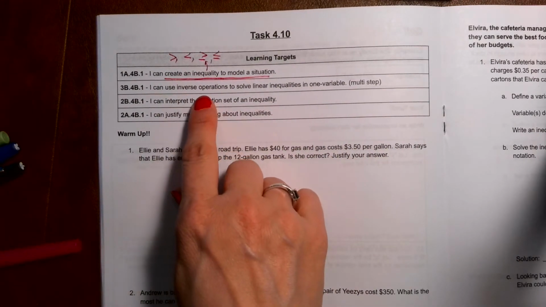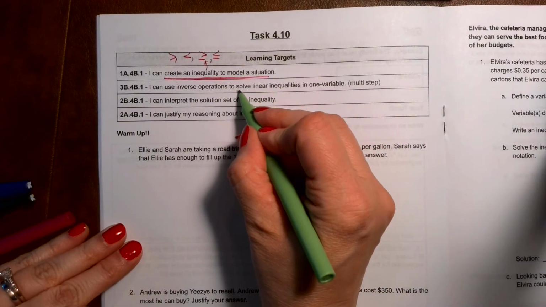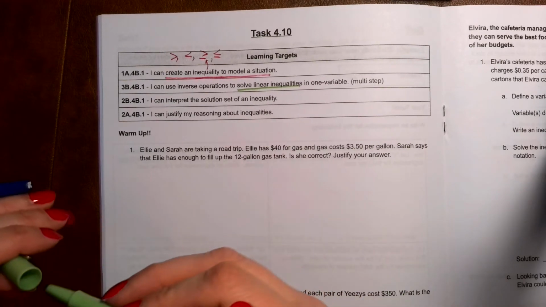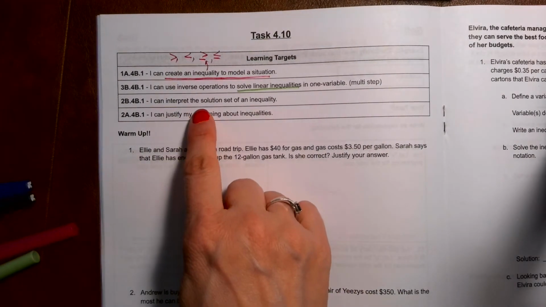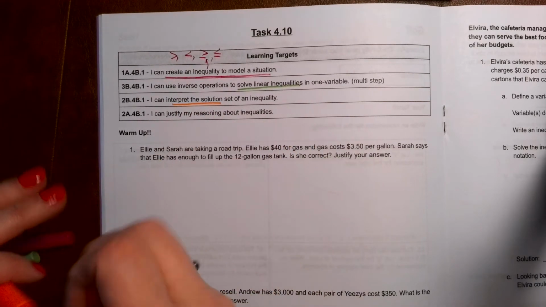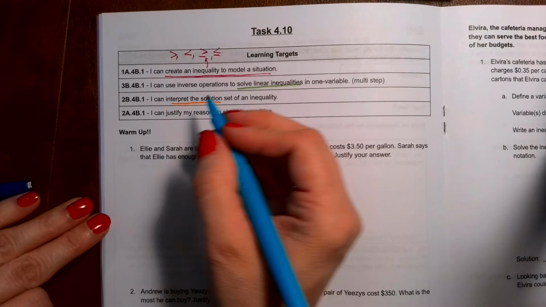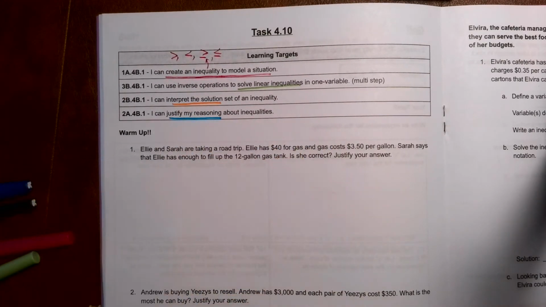I can use inverse operations to solve these linear inequalities. Okay, so just like last section, we're going to solve them. I can interpret the solution. Okay, so after you get the answer, you're going to be able to make a sentence, and you understand what that's talking about. And finally, you can justify your reasoning. So let's get started with a couple of examples.